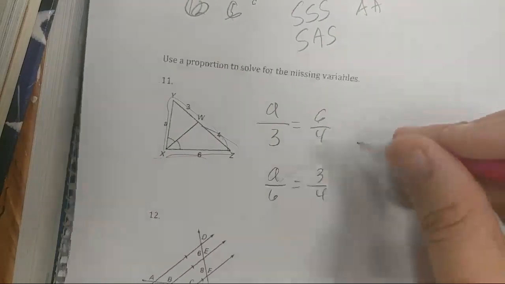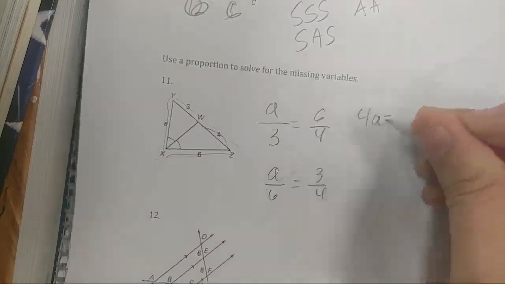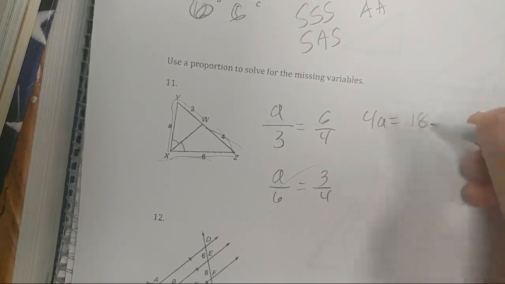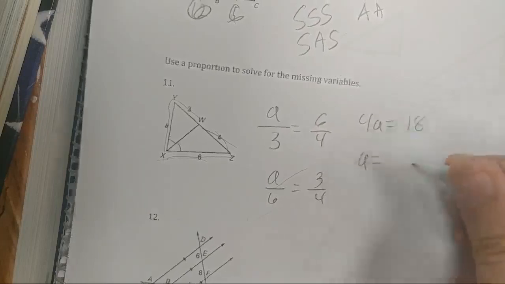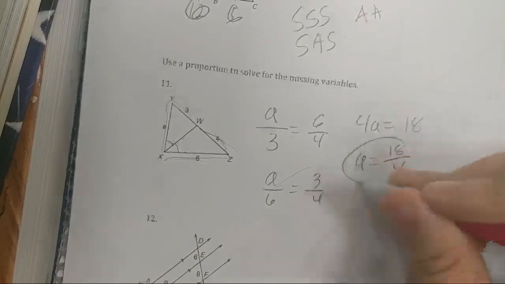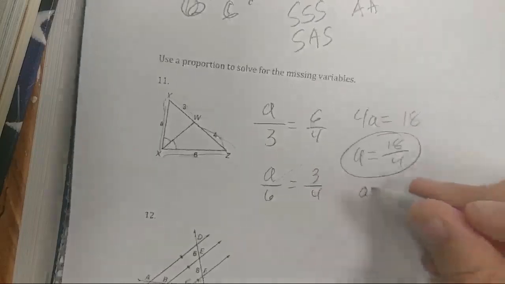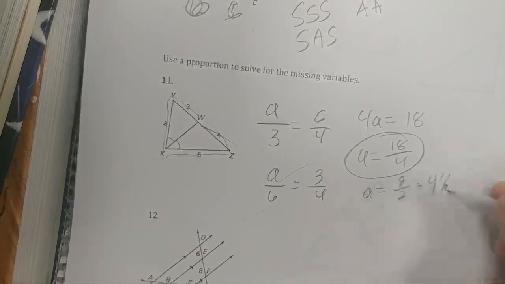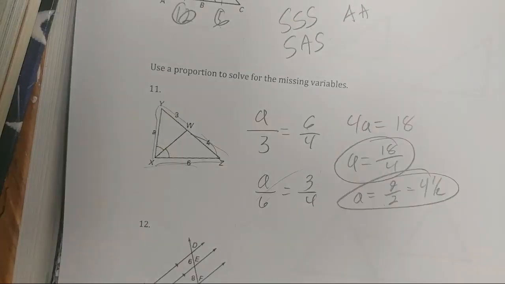So you're still cross multiplying the same thing. So 4a equals 6 times 3 is 18. Oh, there's a fraction. That's interesting. A equals 18 over 4, which I could reduce to 9 over 2 or 4.5. Yeah, that's funny.